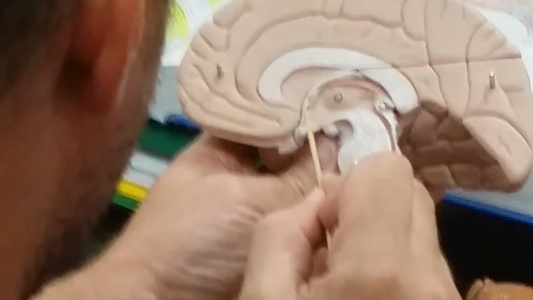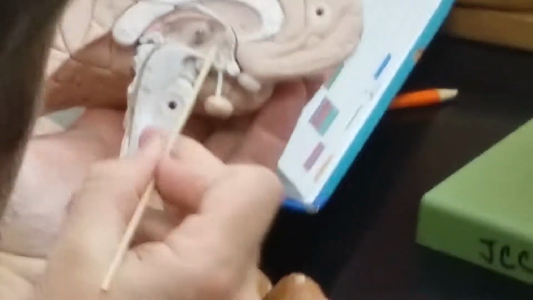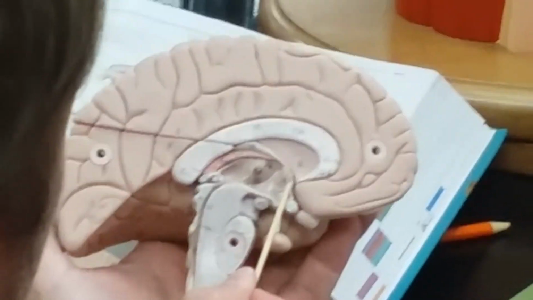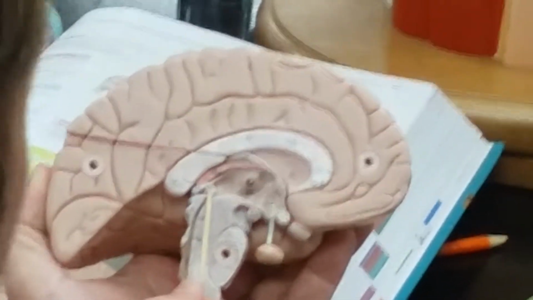Posterior commissure and anterior commissure. Okay. So that's probably your anterior commissure. Let's see if they've actually labeled it. Yeah. So let's go on this side. That makes it easier if there's something on it. There's your anterior commissure. There's your posterior commissure.